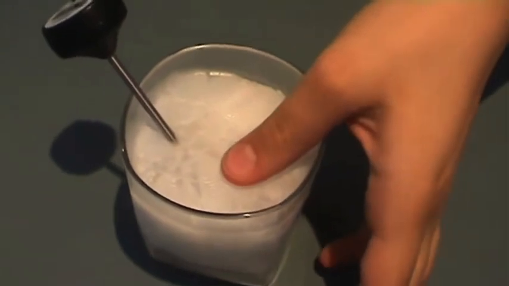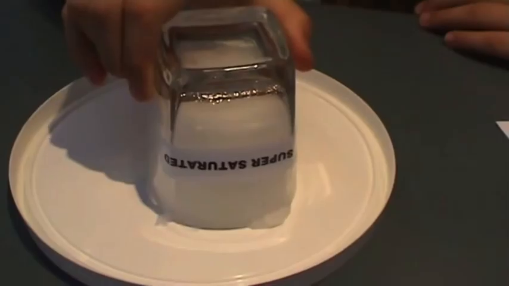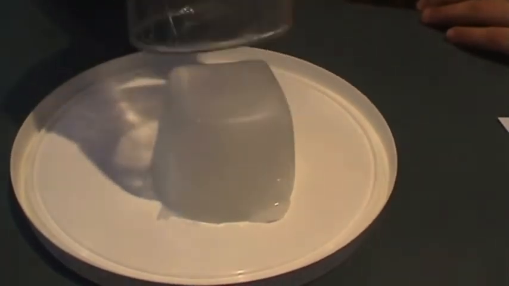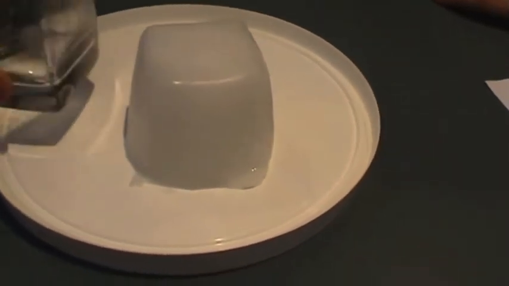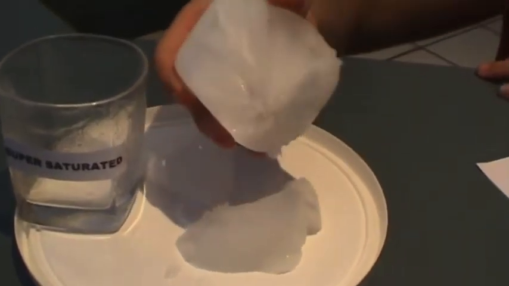That's instant. It's pretty warm. Yeah. So sometimes it's referred to as hot ice because it looks like it's freezing, doesn't it? But it's actually warm.